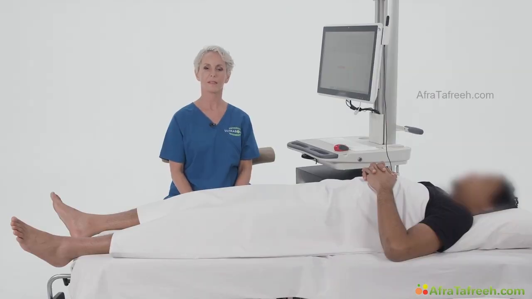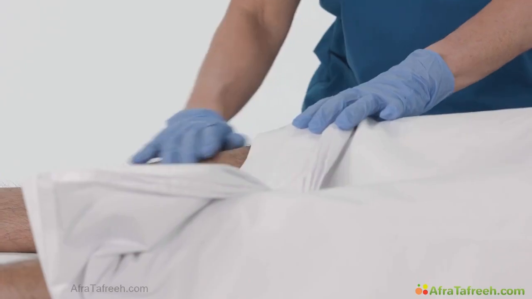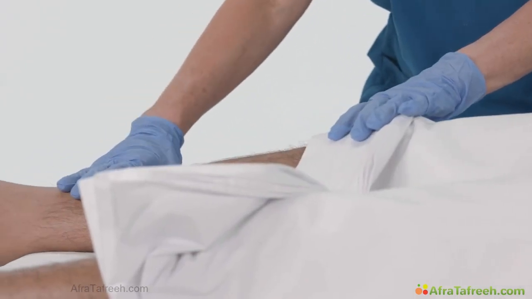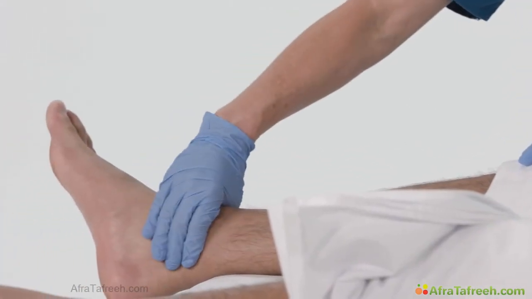So let's begin this exam by first reviewing patient position and signs and symptoms. I like to have my patient lay still in the supine position for at least 10 minutes before beginning my exam. During that time, you can interview the patient and also perform a visual inspection of the limbs, looking for things such as ulcers, skin discoloration, and you can also palpate the pulses during that time.